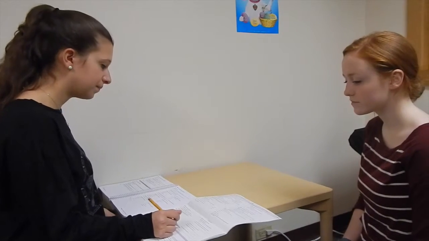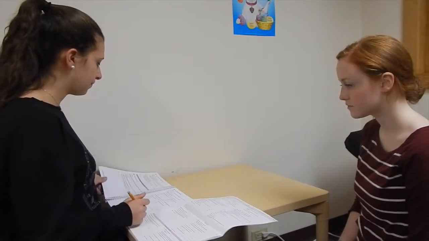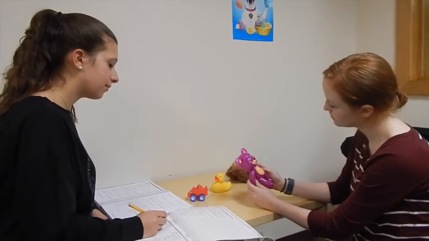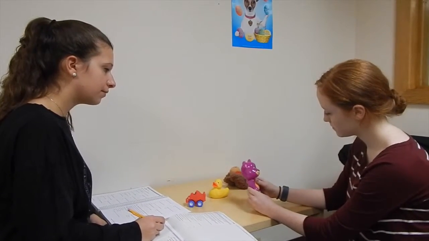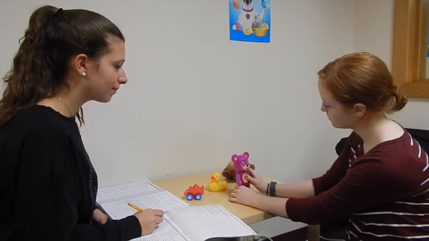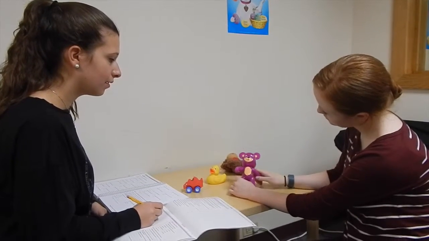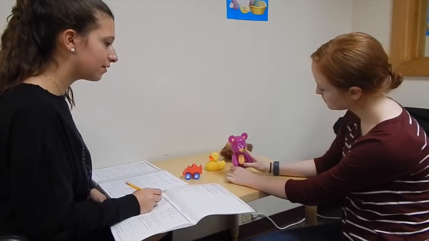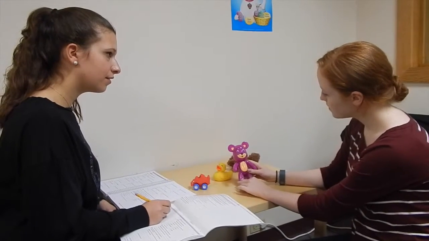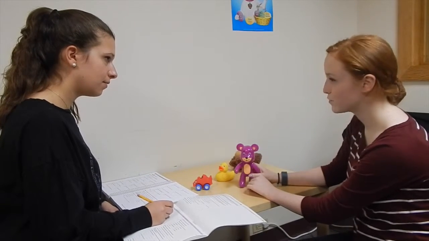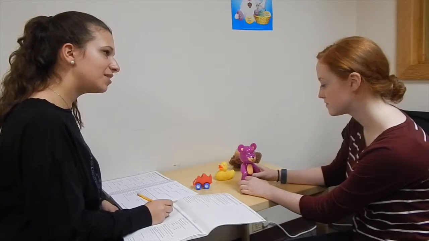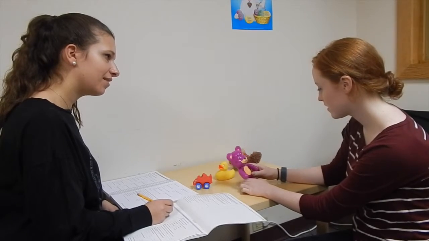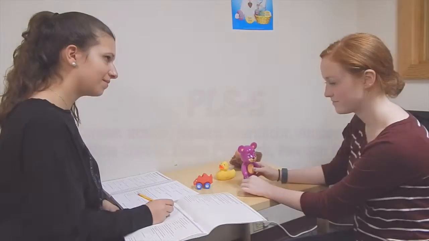Good. Where is the bear going? Him Bear walking to school. What is he doing there? He going to eat.